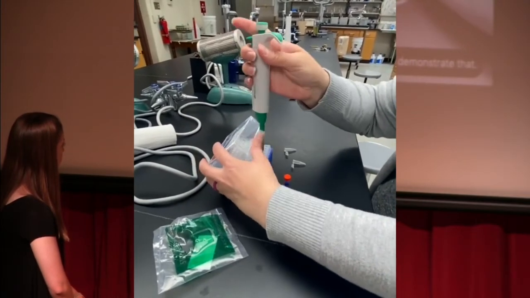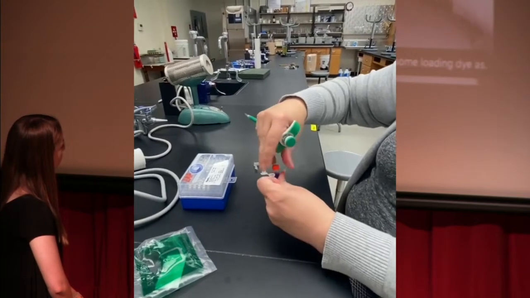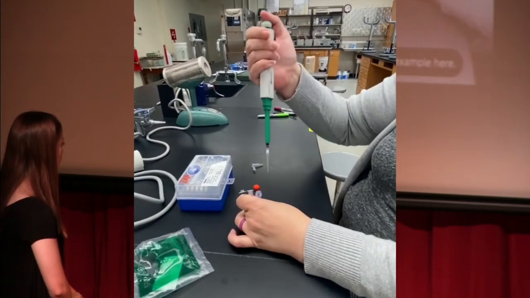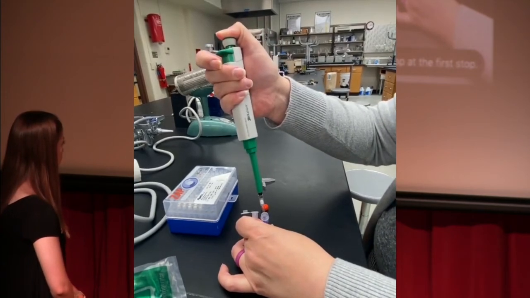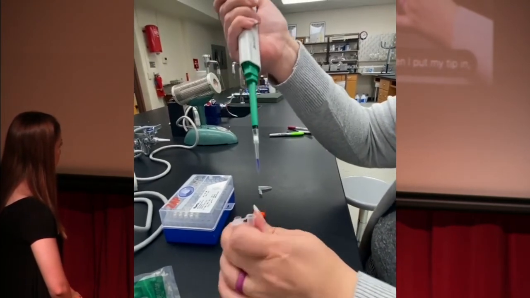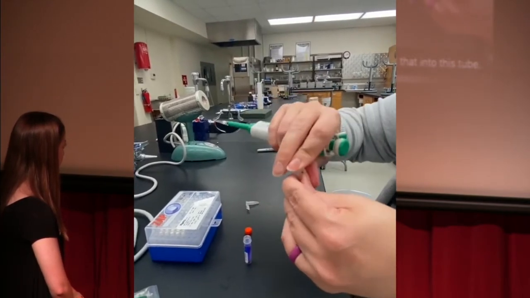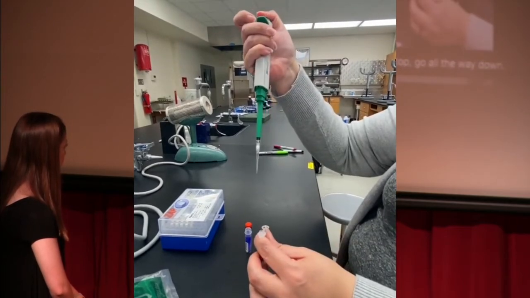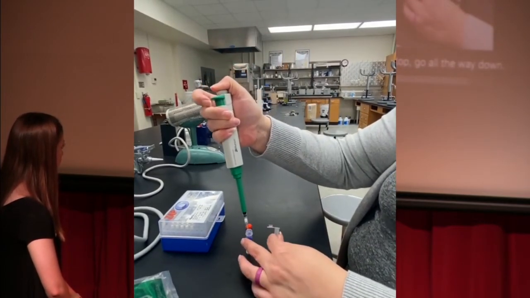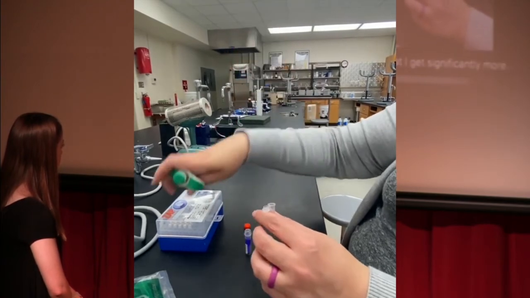In our first tube, we're just using some loading dye as an example here. If I stop at the first stop, and then I put my tip in, pull up 25 microliters, and then I put that into this tube. Now for my second tube, I'm going to go past the first stop, go all the way down, pull it up, and then you're going to see that I get significantly more.